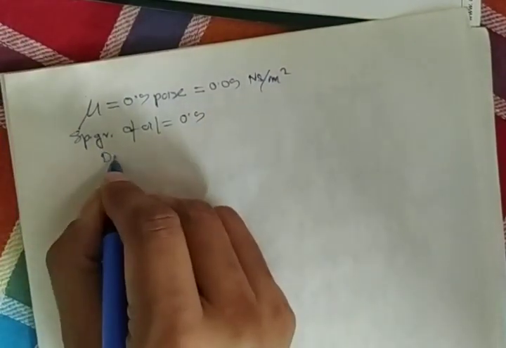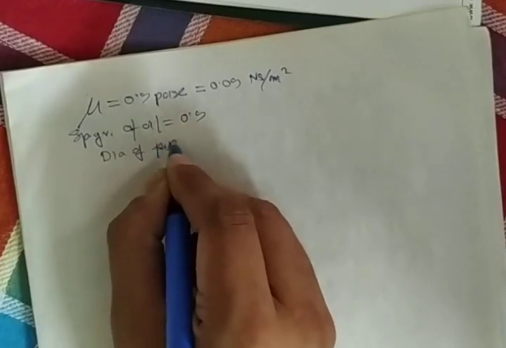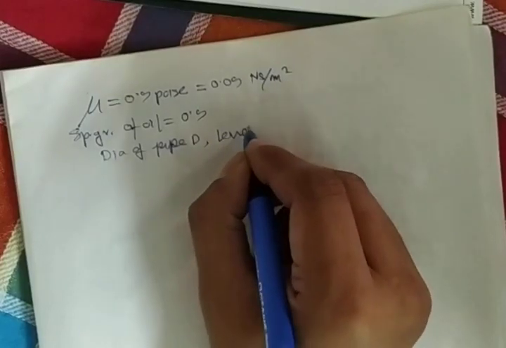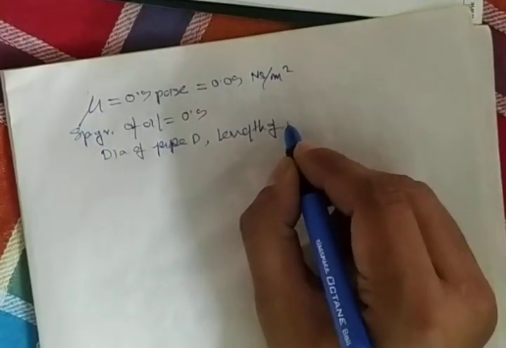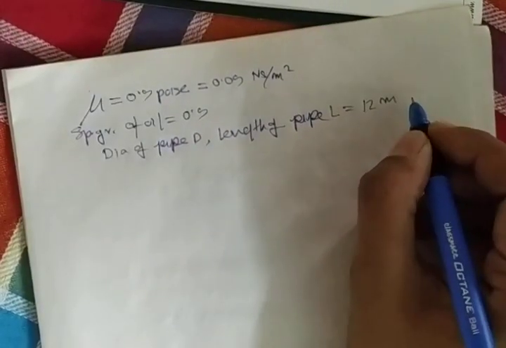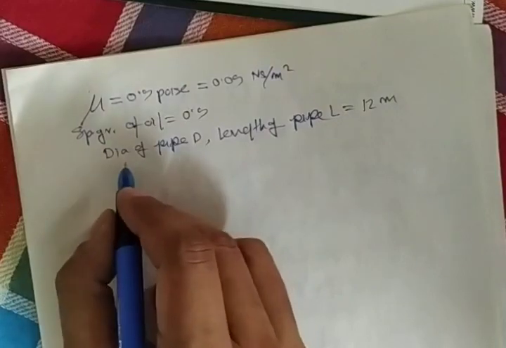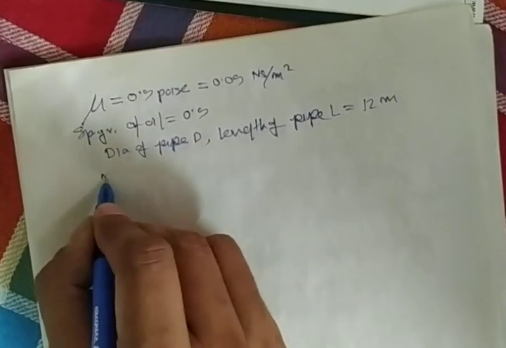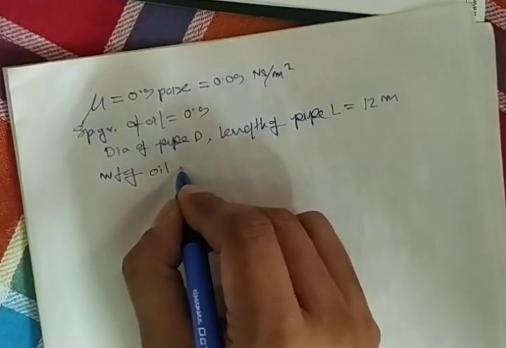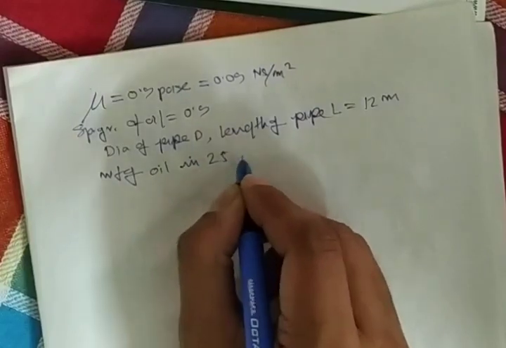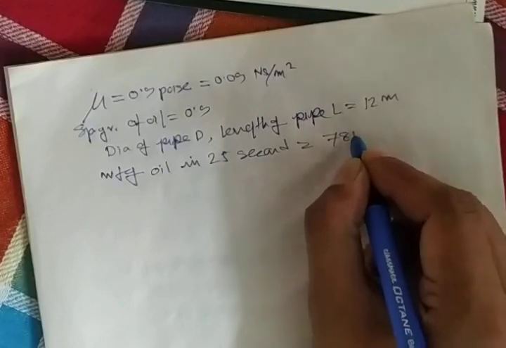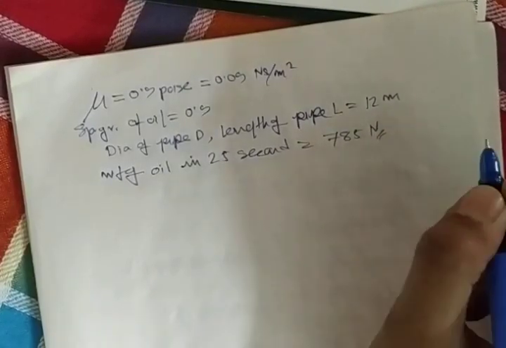Then diameter of the pipe D, length of the pipe L is 12 meter, and weight of the oil in 25 seconds is equal to 785 Newton. So in terms of Newton it is given.